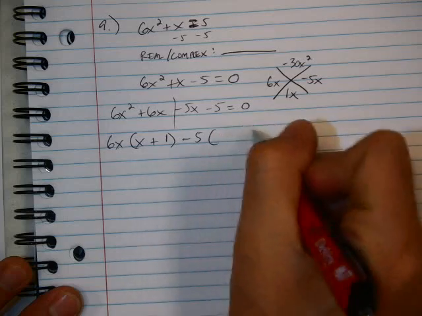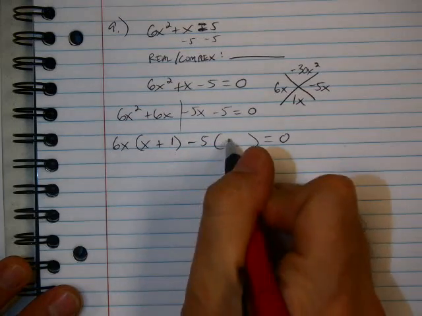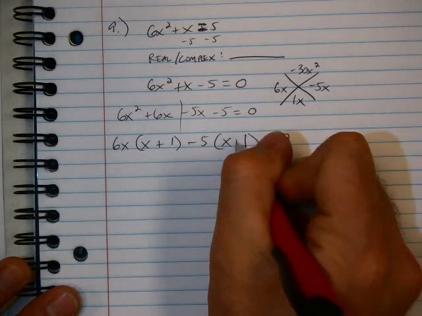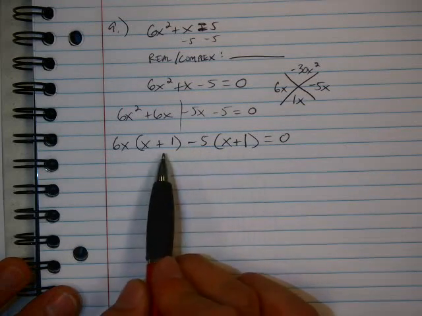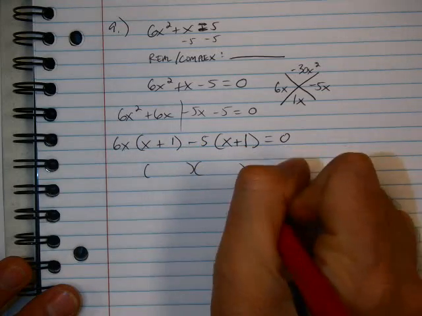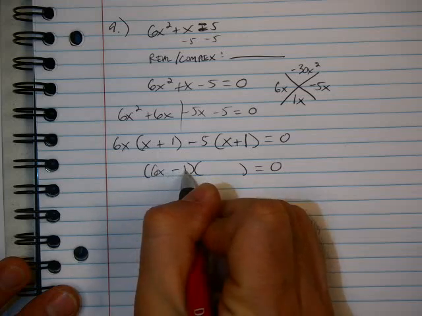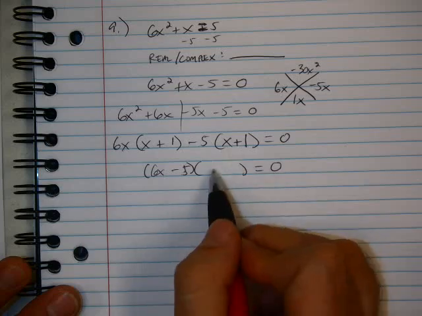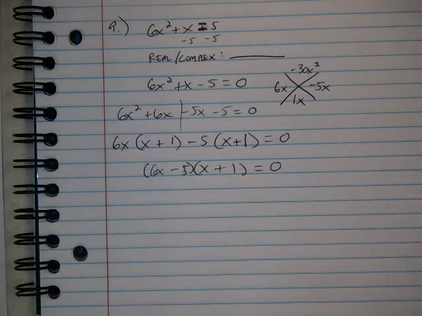So we're going to factor out negative 5. That equals 0 still in the end. This becomes positive x plus 1. Negative 5 divided by negative 5 is positive 1. And now I've got my two parentheses matching, which is exactly what we want. So now our two factors are 6x minus 5, and then the common factor, the one that was matching, x plus 1.